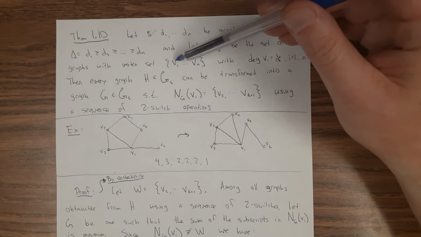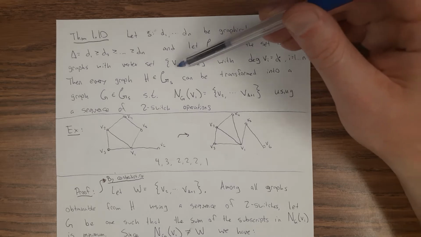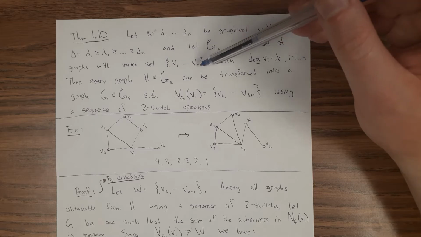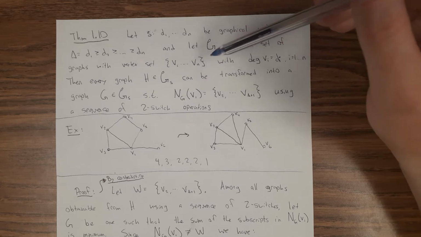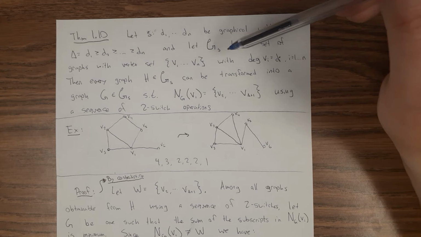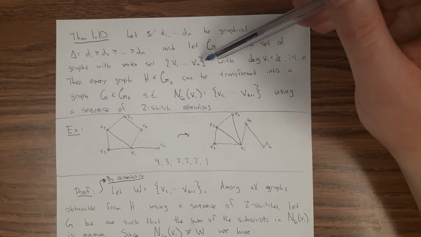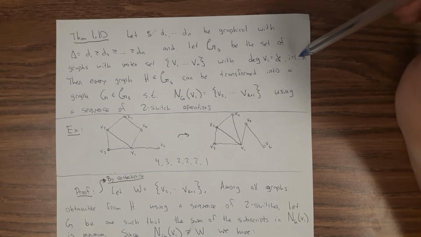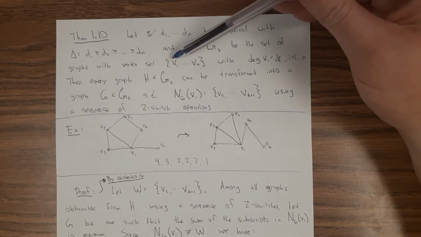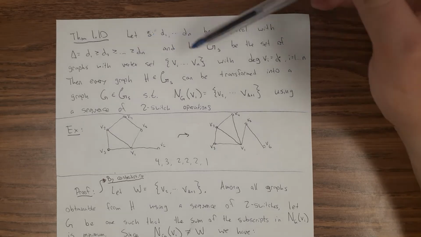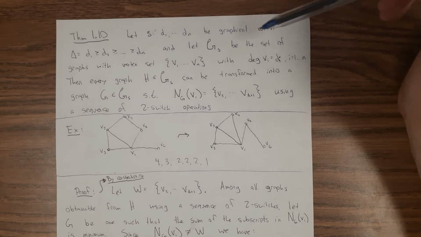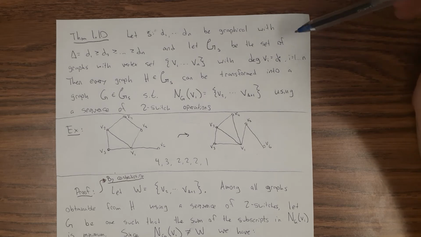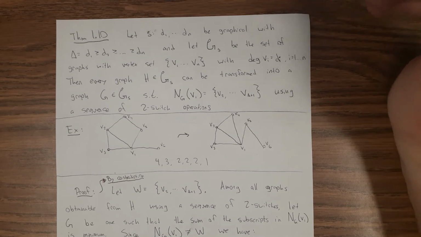I want to give specific names to the vertices, so I call them V1 through Vn, and we're going to assume that the graph has this degree sequence S, and in particular, the degree of V1 is d1, the degree of V2 is d2, and so on. So the degree of Vi is di.